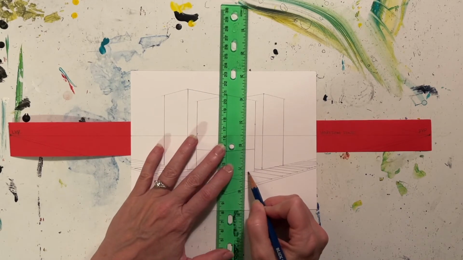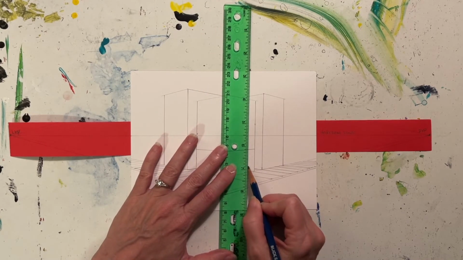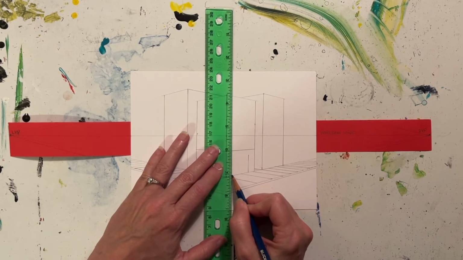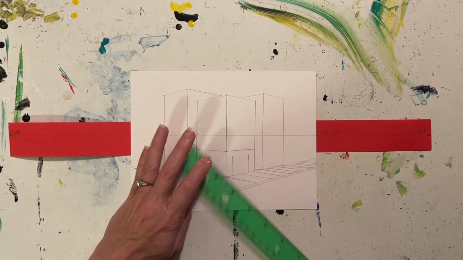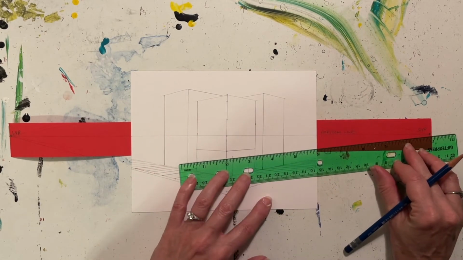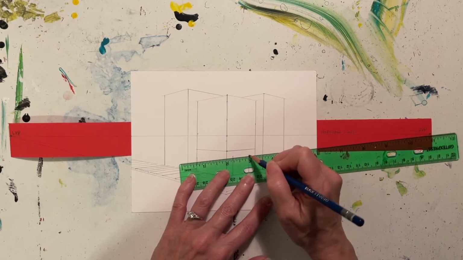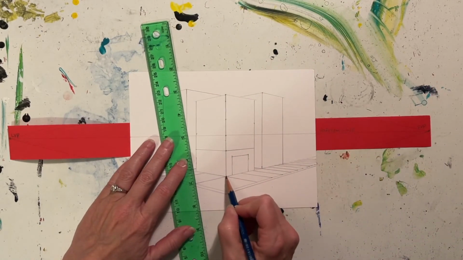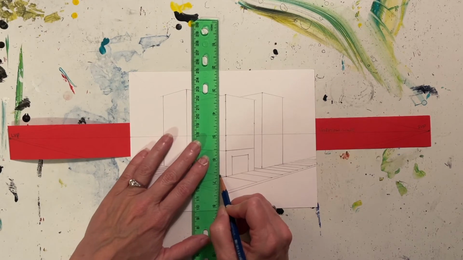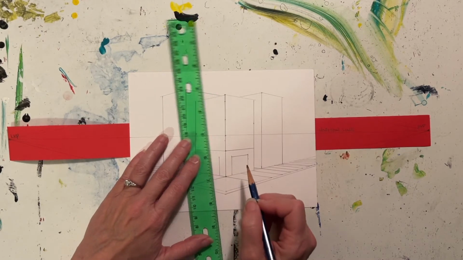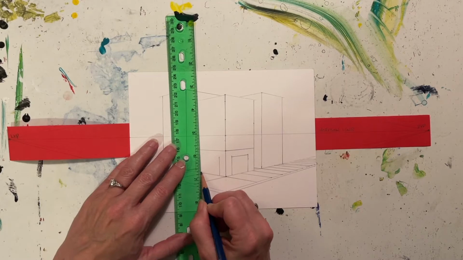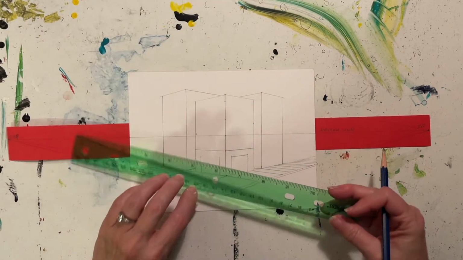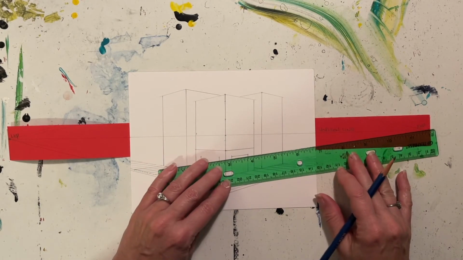And I'm going to do that by giving myself a nice vertical line like that, and then going off to the right vanishing point. And the same thing over here. I'm just coming off of the corner, going straight up, coming off of the corner a bit, going straight up. We're not really doing a lot of measuring. It's just kind of what looks good to you.